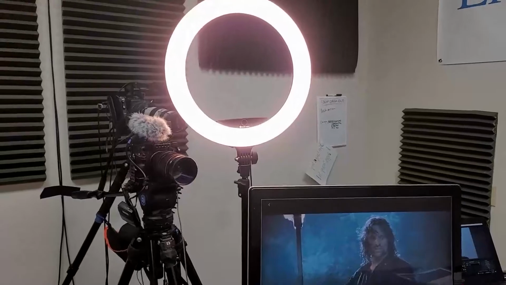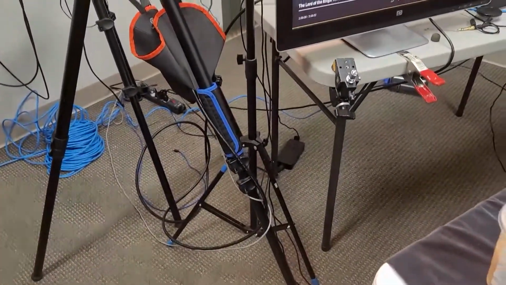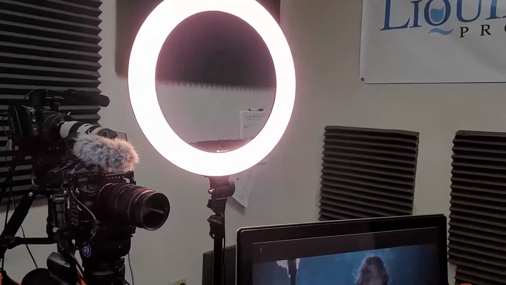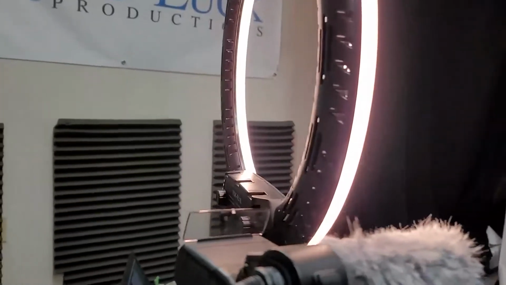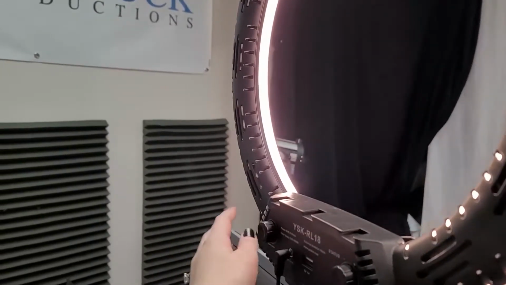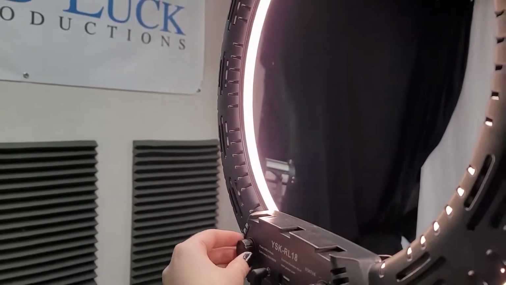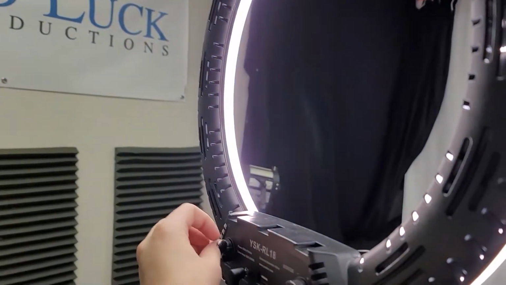As far as lighting, I use this nifty little ring light, which I will put in the description down below. It is pretty cheap. I have way fancier film lights, but I like how portable this one is. And it changes from both a blue tone to a more yellow color, so see how that changed.